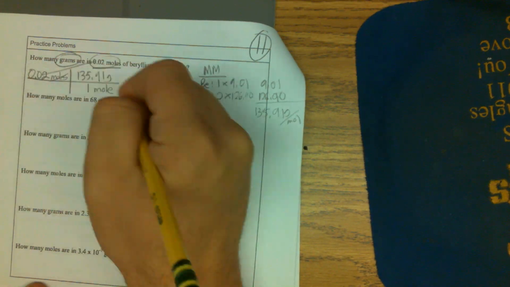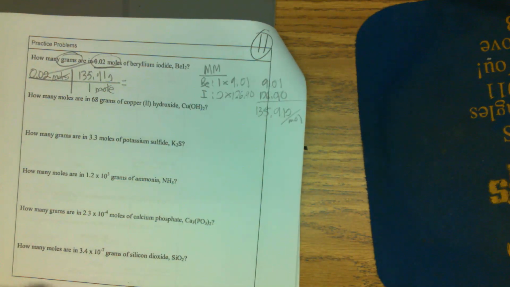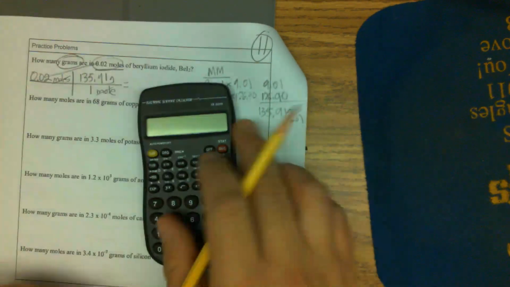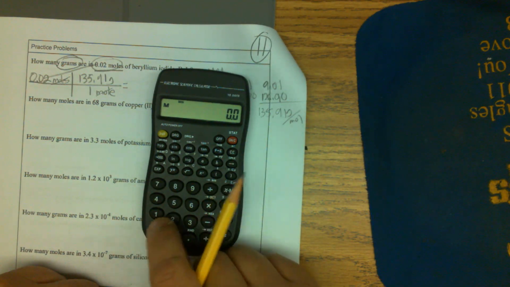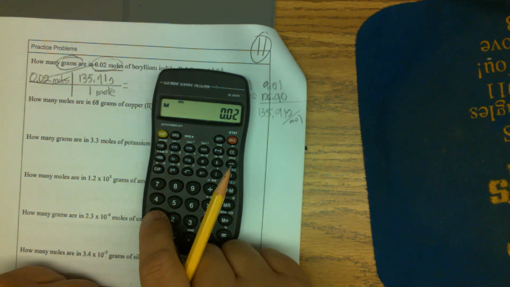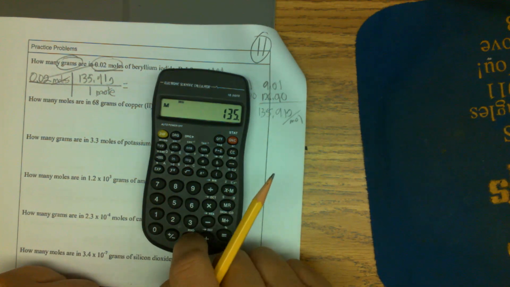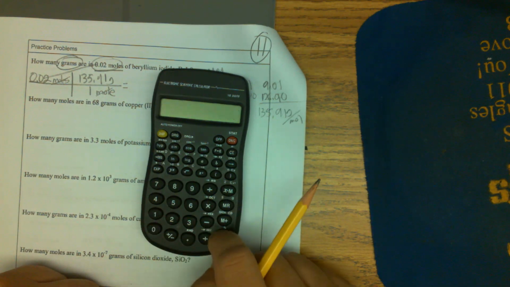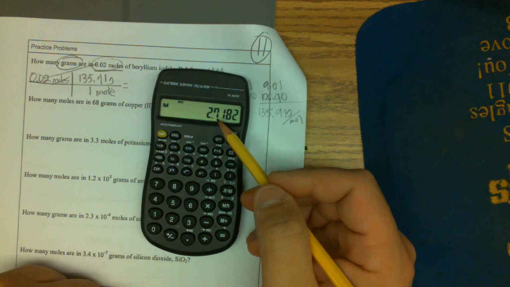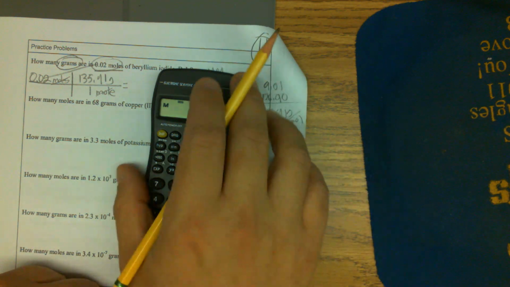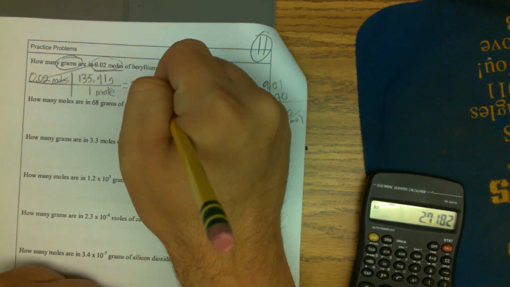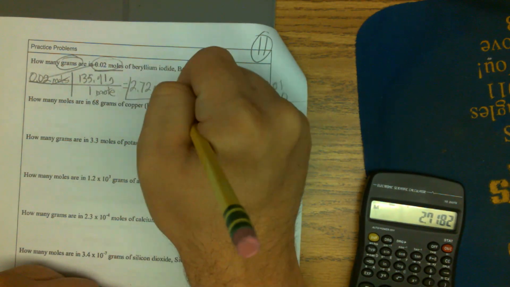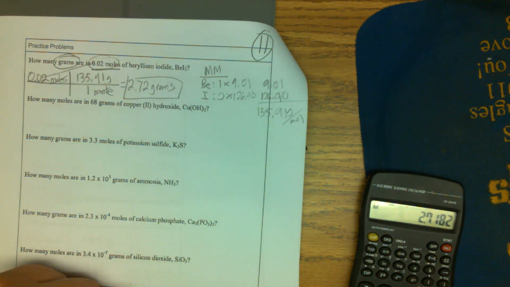So moles and moles cancel, and then we multiply this out to get our answer. So 0.02 times 135.91, we'll get our answer of 2.7, round this up to 2. All right, that's the first one.